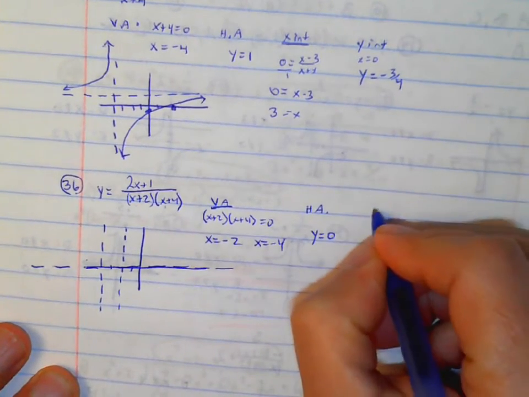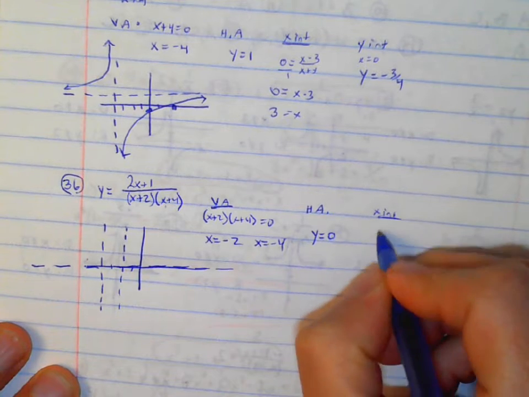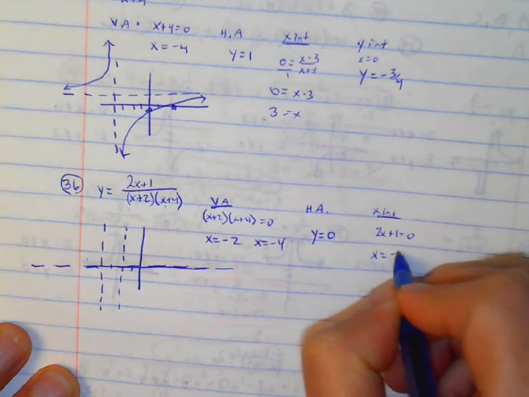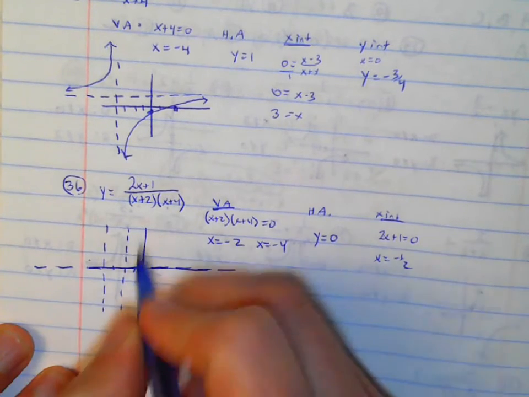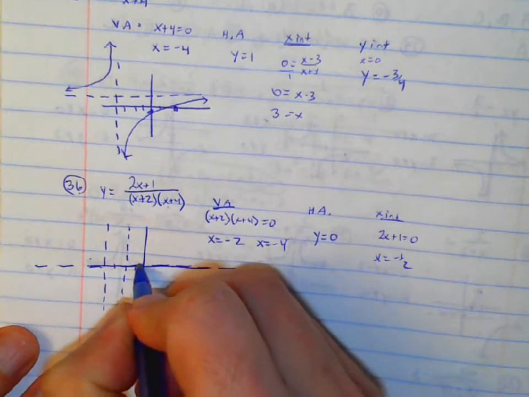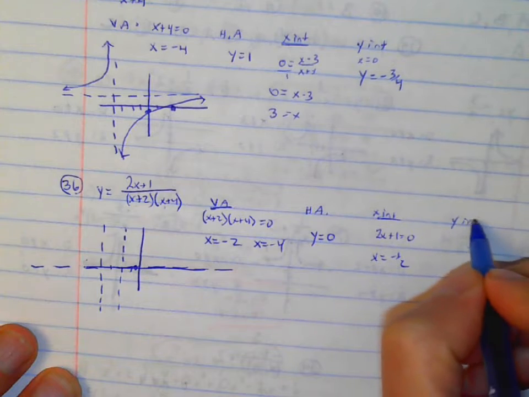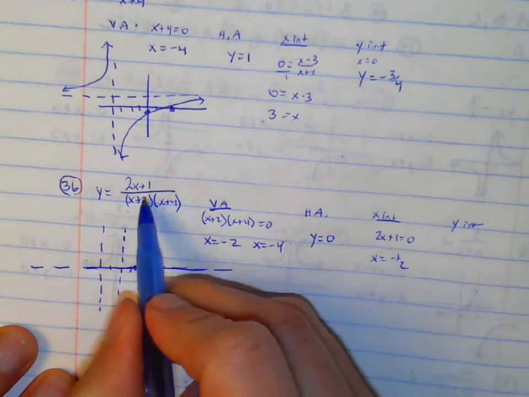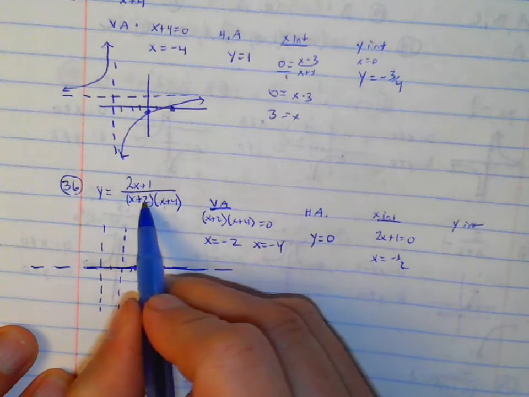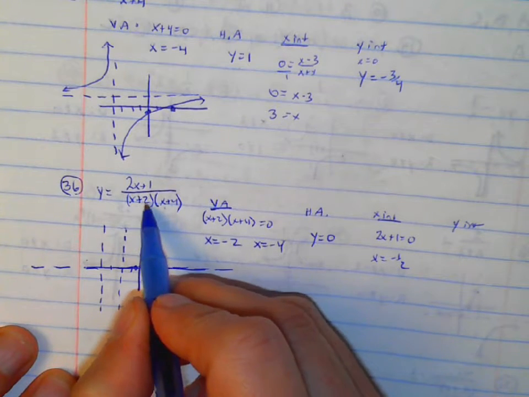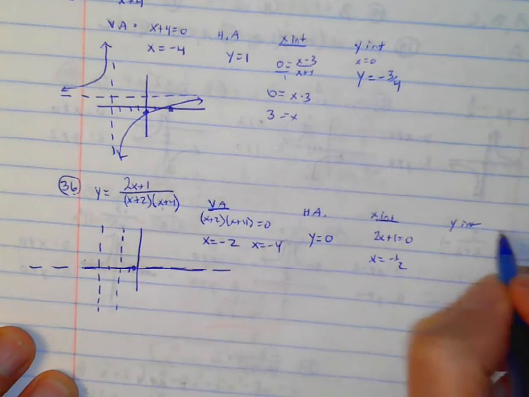So the x-intercept, you basically just set the top equal to 0. You get x is equal to negative 1/2. So I have an x-intercept there. And the y-intercept is when my x is 0. The denominator at the end here, when you multiply this out, is x squared plus 6x plus 8, so it would be 1/8.